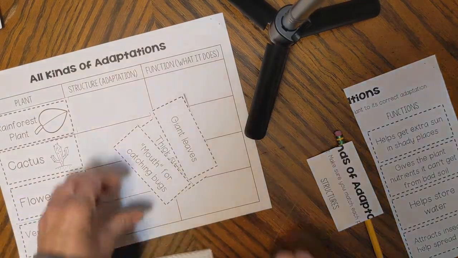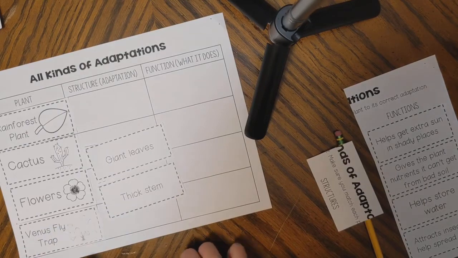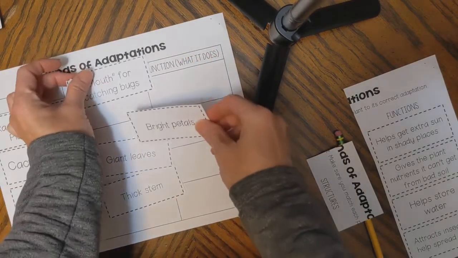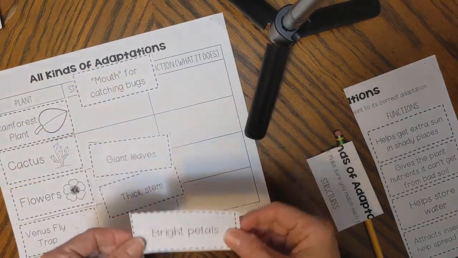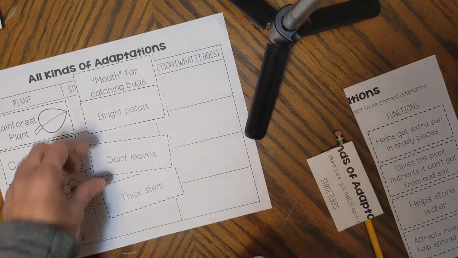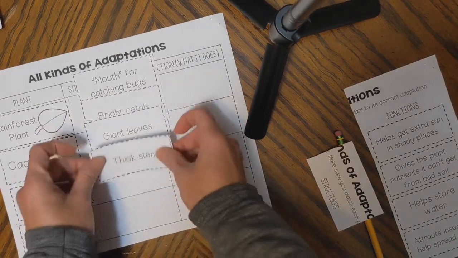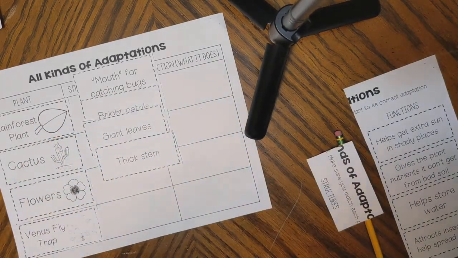And then I'm going to think about these types of plants and what I know about them. Ooh, one of these plants has a mouth for catching bugs. One of them has bright petals. One of them has giant leaves. And one of them has a really thick stem.